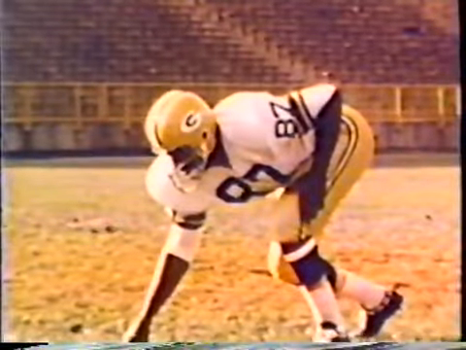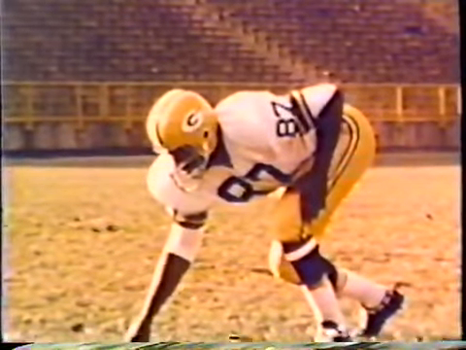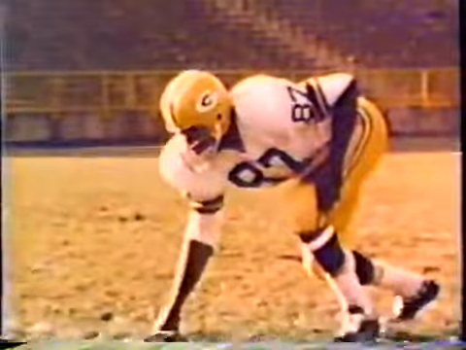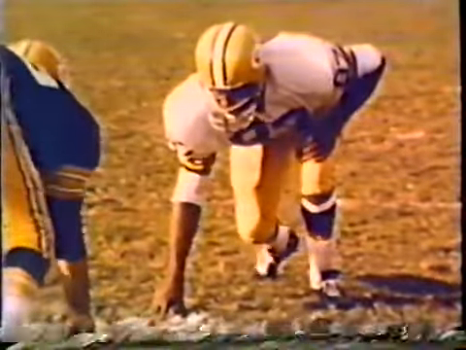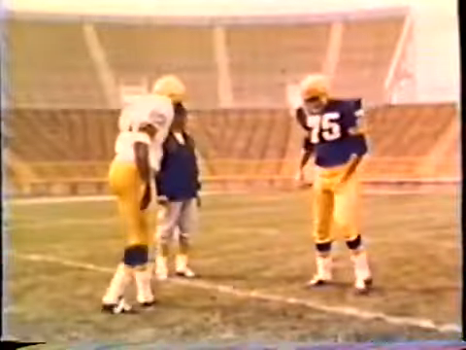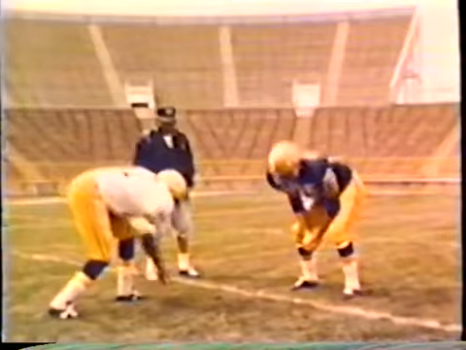The stance of the defensive end is slightly narrower, more of a sprinter stance than that of the defensive tackle. The defensive ends are the primary pass rushers, and the narrower stance permits them to move more quickly on the snap of the ball and to move better to either side.